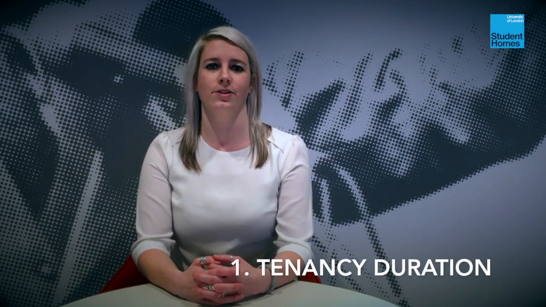Some key points to consider. Number 1, tenancy duration. The duration of your tenancy is stated on the first page of your tenancy agreement. If you don't want a 51-week tenancy, then please don't take one. You can't simply end your liability and move out early. If you rent a room for 51 weeks, it's your room for 51 weeks.